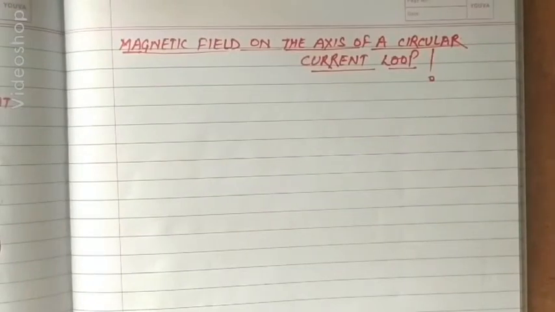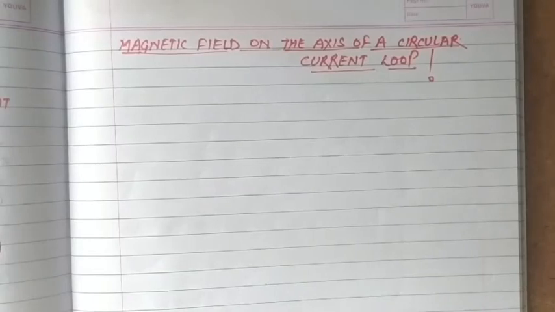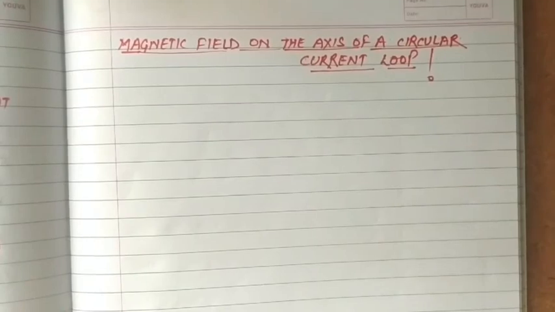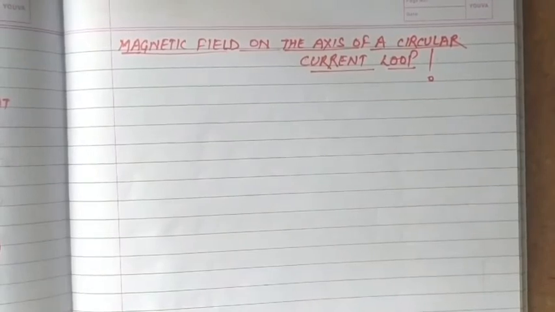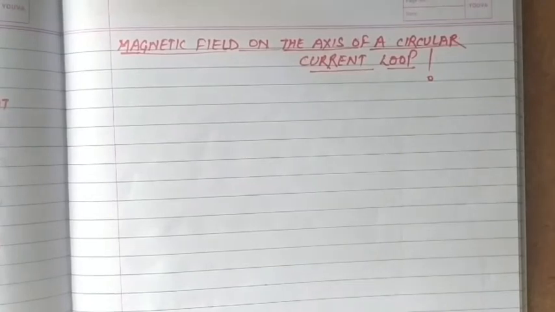Hello students, today in this video we are going to study the magnetic field on the axis of a circular current loop. Previously we have already studied what the magnetic field is at the center of a current loop. Now we are going to find the magnetic field because of that loop on its axis.